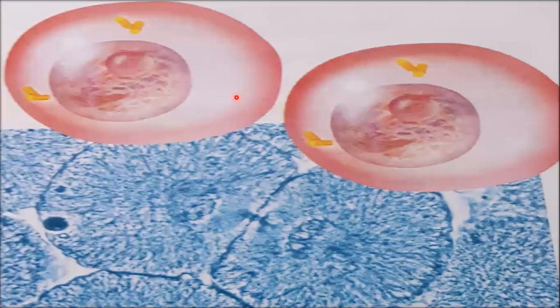In the plant cell, there is a cell wall. So the cell wall forms a plate between the two cells. In the cell that lacks a cell wall, the cell pinches into two. And in the cell that has a cell wall, a cell plate forms between the two new cells.